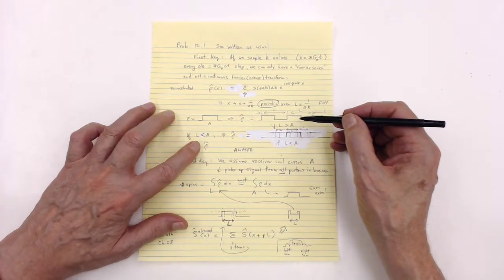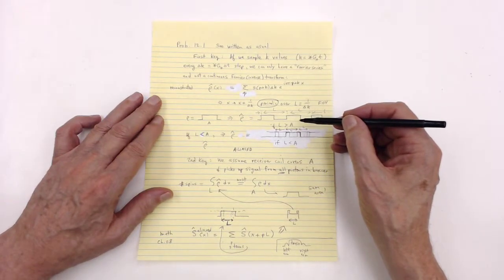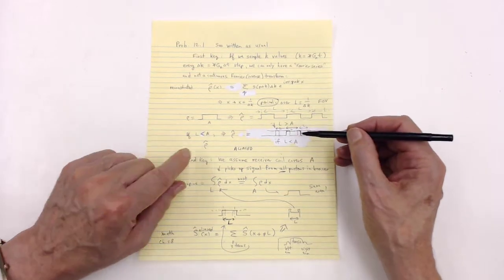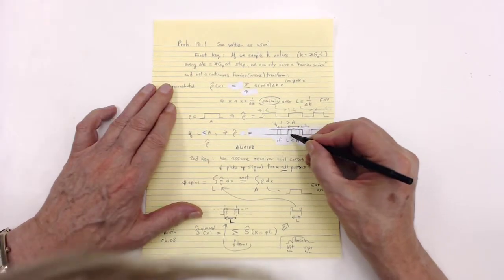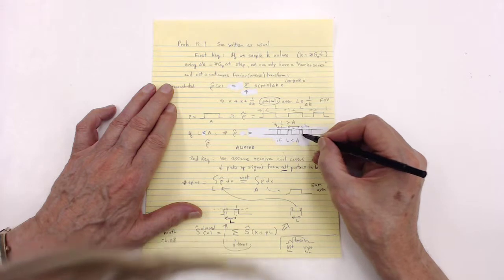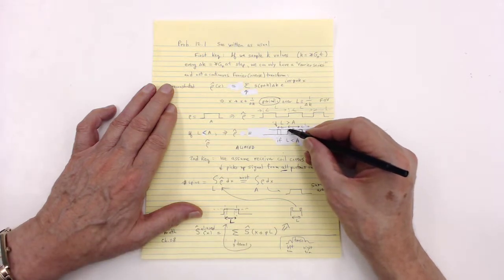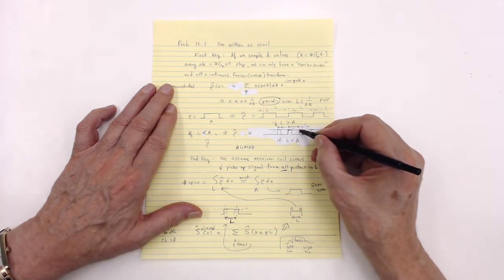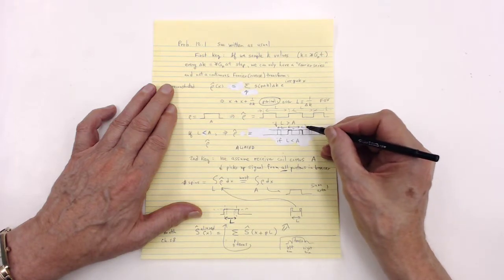But if L is less than a, that's the aliasing story. That means if I look at the fundamental boxcar here, I know that when I go a distance L less than a, I have to repeat. If I go at L less than a, I repeat. I keep repeating this.